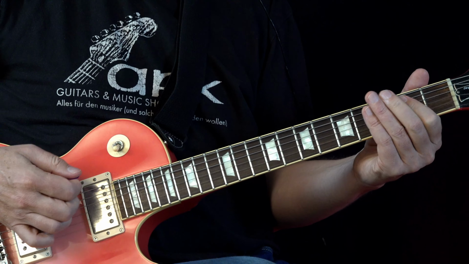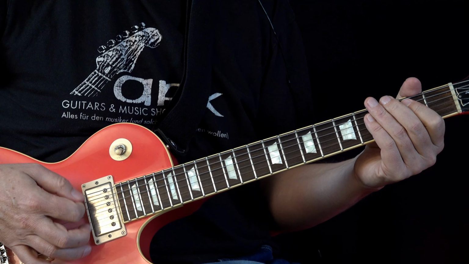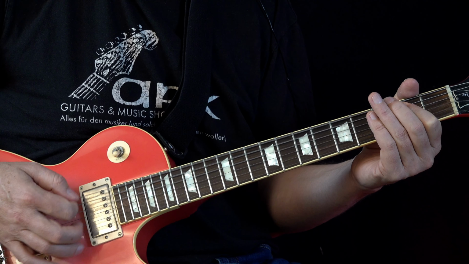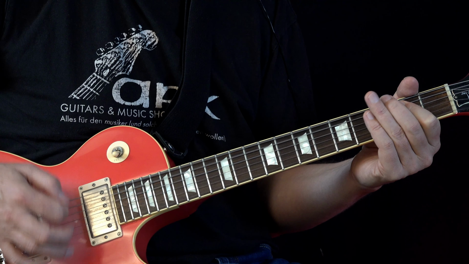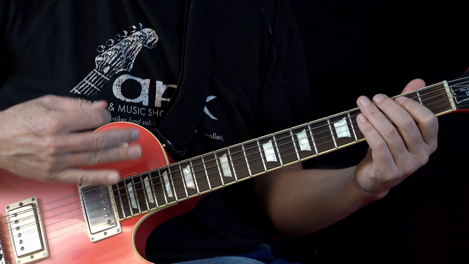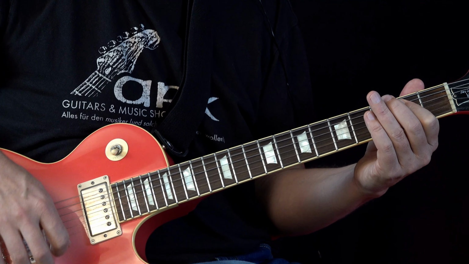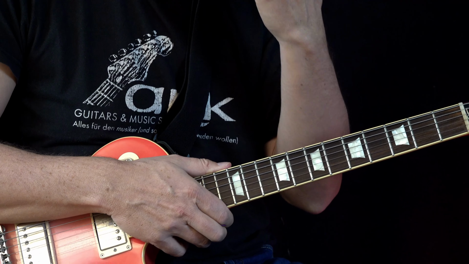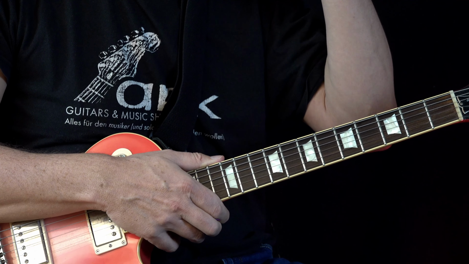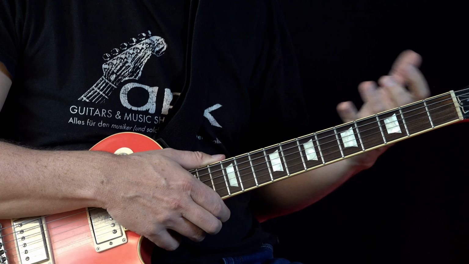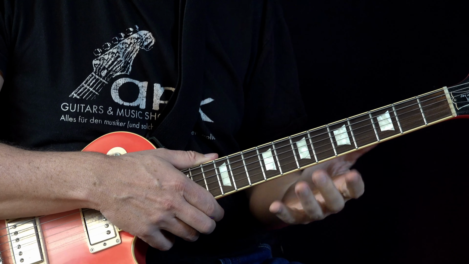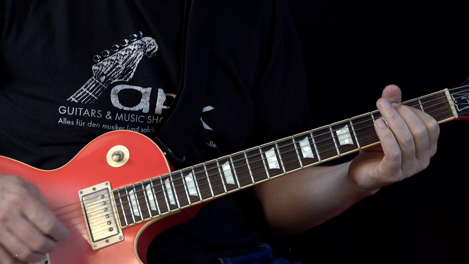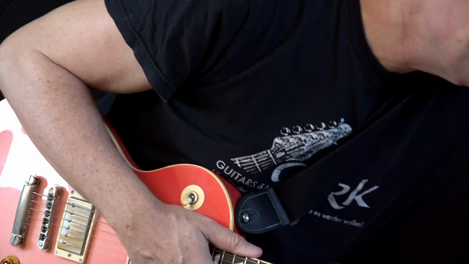Now what was this figure? So 1 and 2 and 3. So 1, 2 and 3, 4. So you make 1 and 2 and 3, 4. So you make a little figure, but you have this syncopation on 1 and 2. And as I said, these two are the most common ones which you use. And this way you can start to really build it up. It's really simple. Let's do it again, and then we add something more.